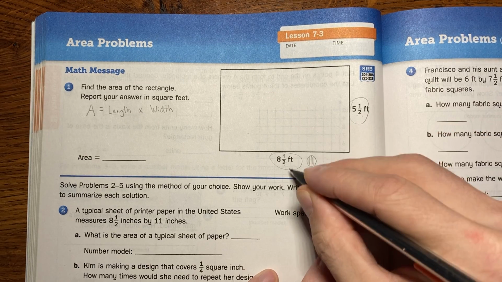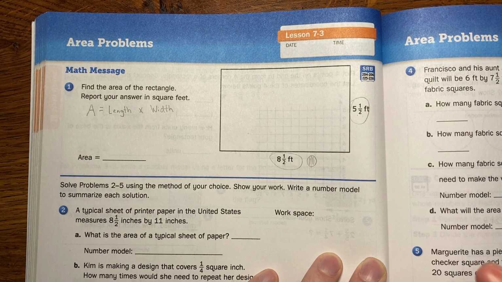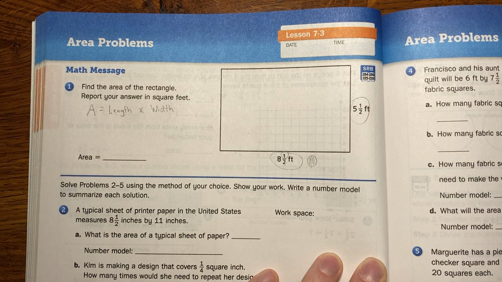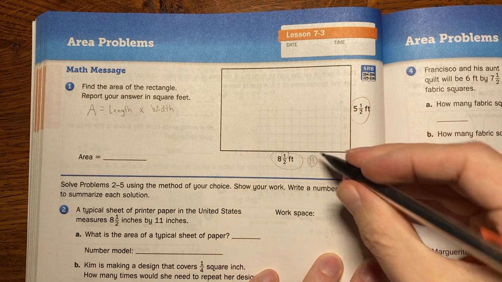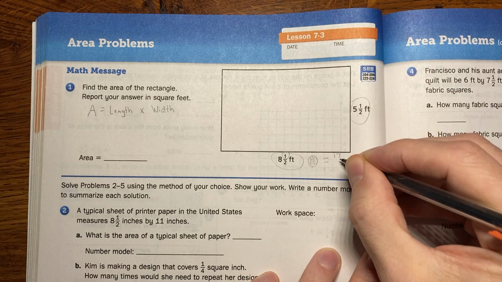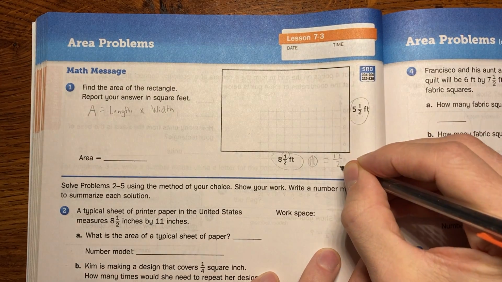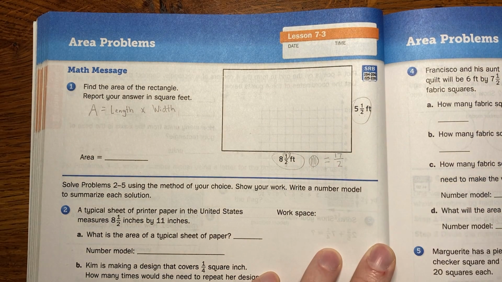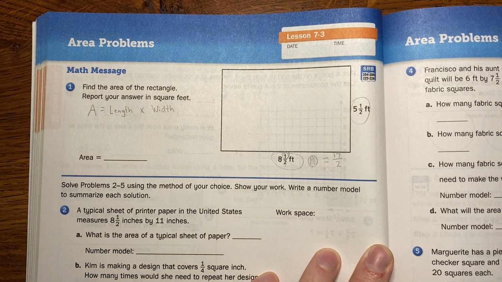So that means we already have 16, I want to say 2's, but you call it halves. We have 16 halves, and then we have to add the other half that's hanging out up top. So 8.5 is really equivalent to 17 halves.